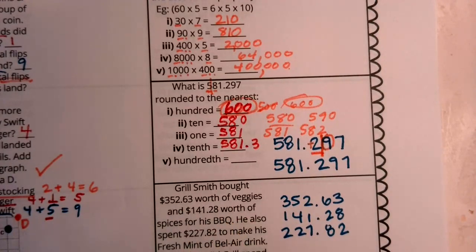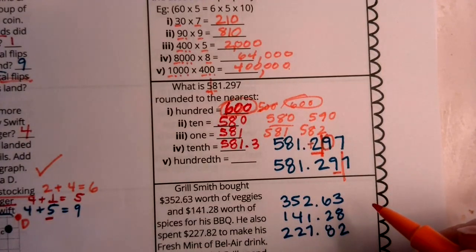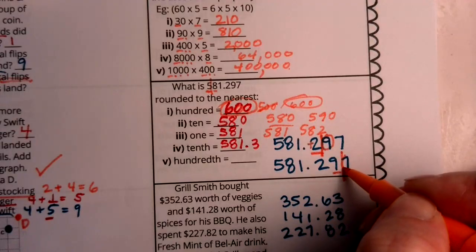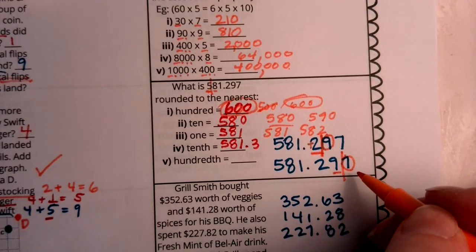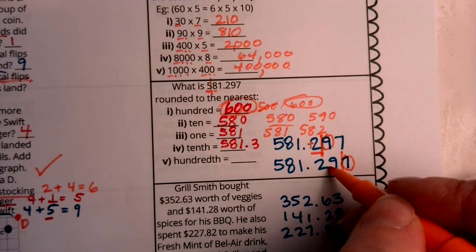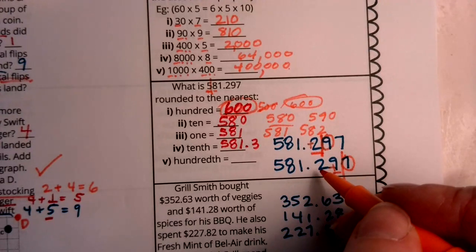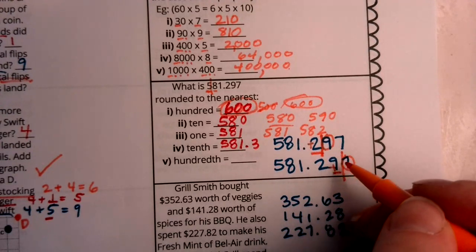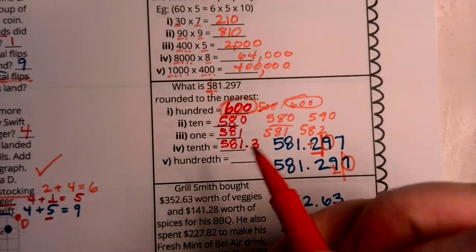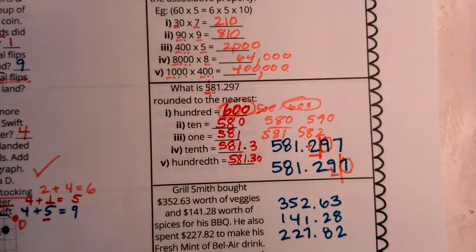Now let's think about the hundredths. In the hundredths place, I have a 9. So everything behind it is going to get cut off. But before I do that, I take a look at this 7. Does 7 have enough power to round up? It certainly does. When this 9 rounds up, it actually becomes, instead of 29, it becomes 30. So here I will have an answer of 581 and 30 hundredths. We are so close. We are almost there.